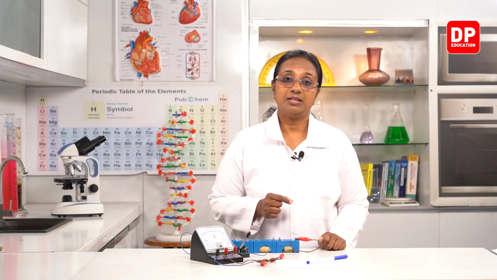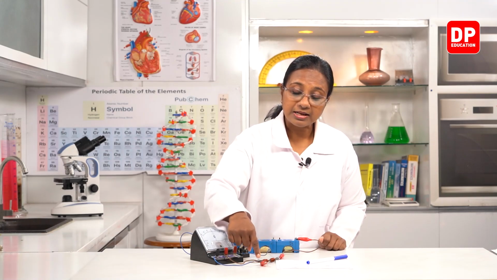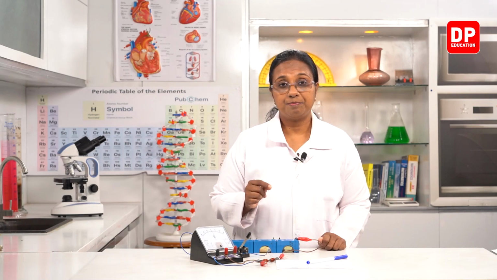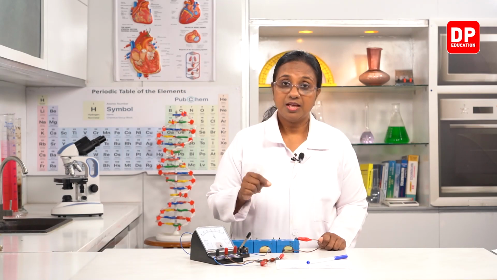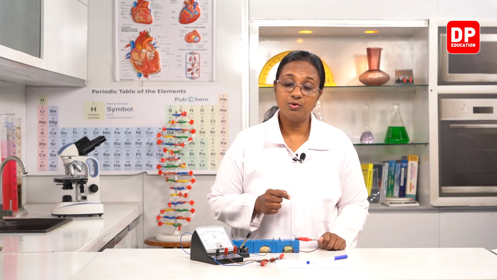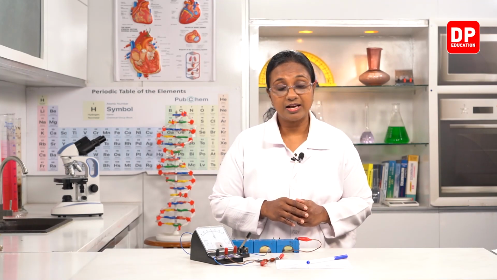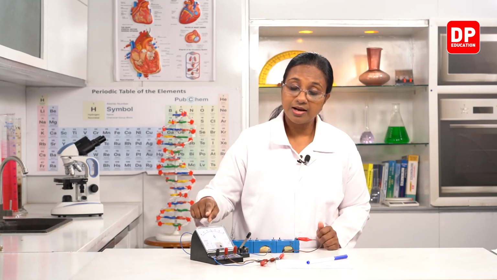Because of that magnetic field, a magnetic field is induced in the second coil as well. So there will be an electromotive force that generates an electricity flow through the second coil. That is what we read in the galvanometer. Can you all understand that?